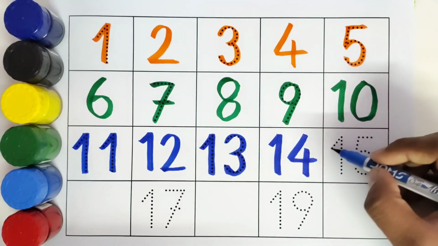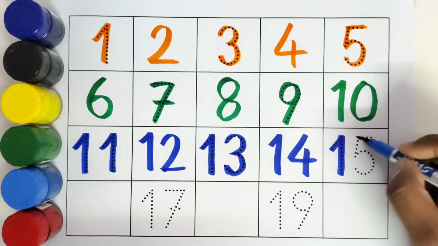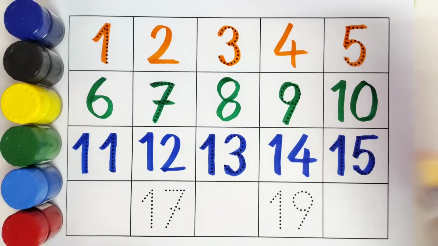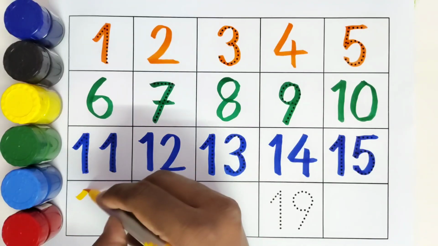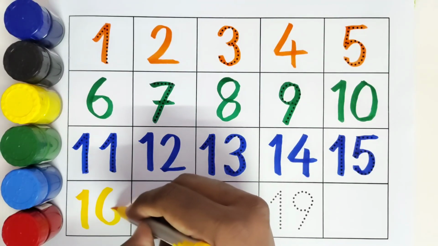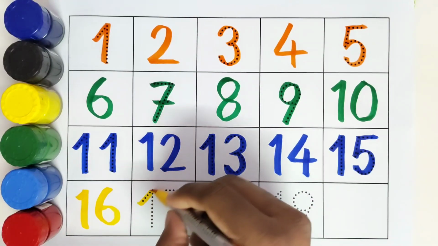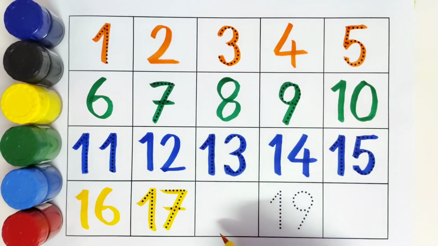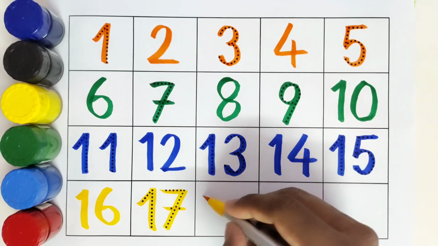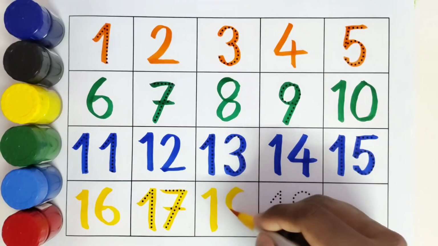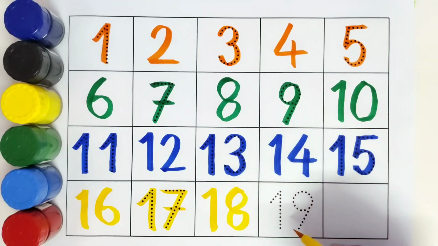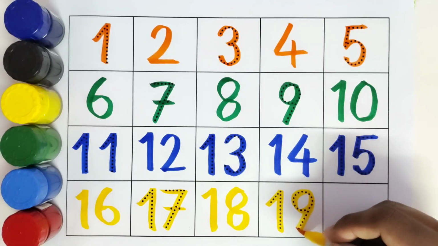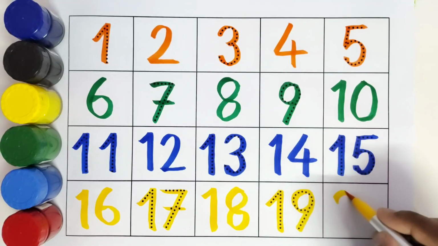This is 15. What comes after 15? 16. This is 17. What comes after 17? 18. This is 19. What comes after 19? 20.